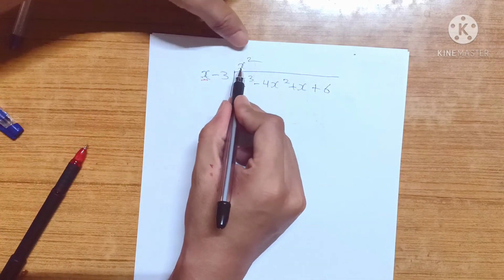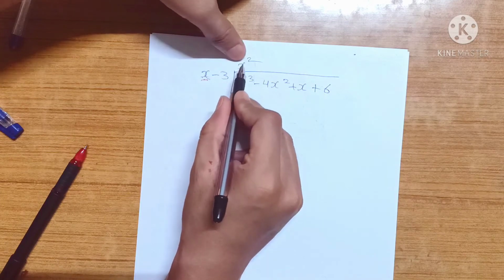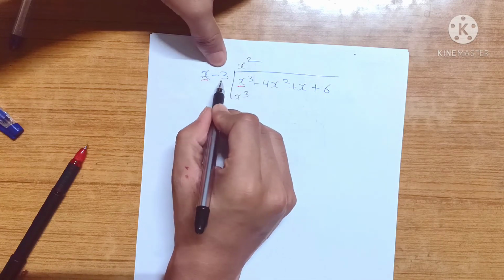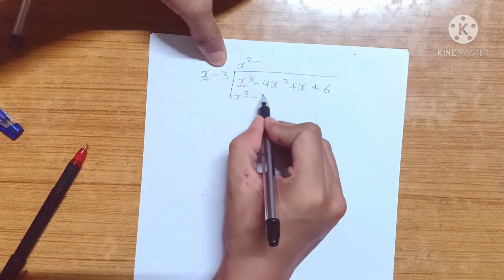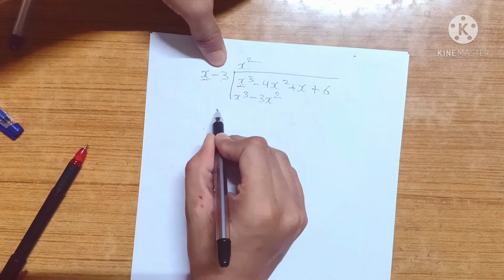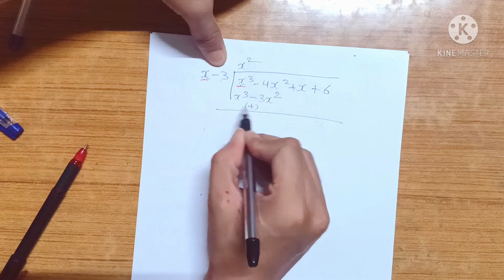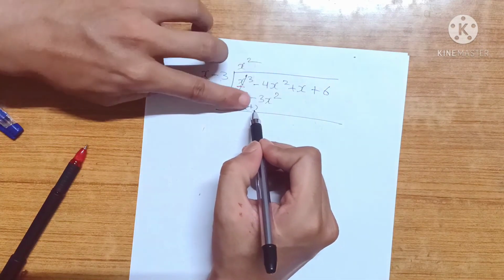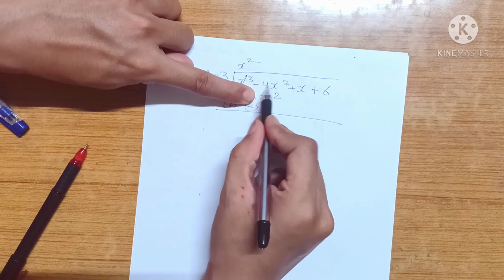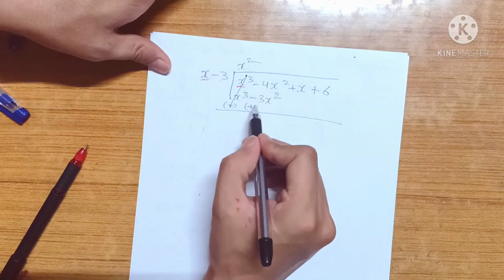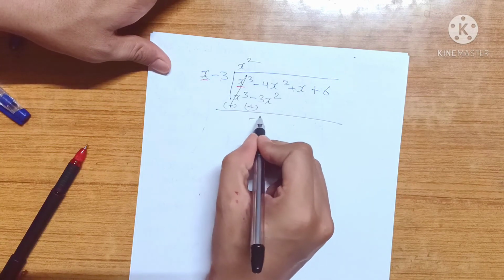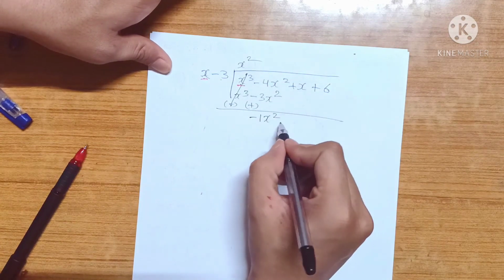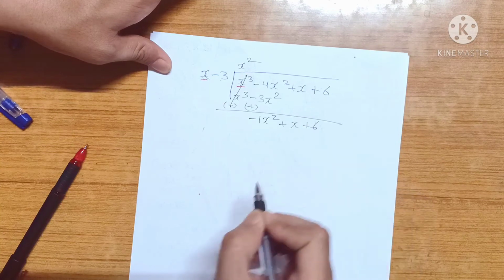So now x squared multiplies both. x squared into x will be x cubed. x squared into minus 3 will be minus 3x squared. And then signs opposite. This gets cancelled. Now this is addition, the subtraction is no more. So minus 4 plus 3 is minus 1x squared because 4 is larger. The rest of the numbers just come down.